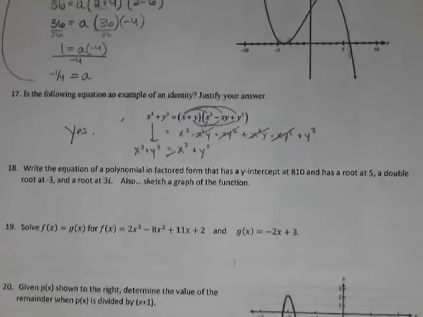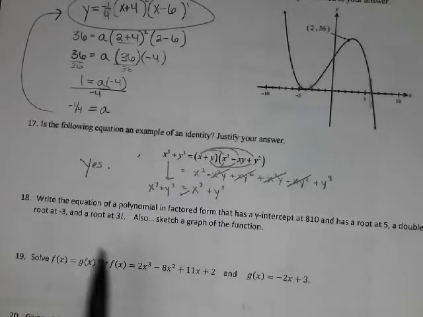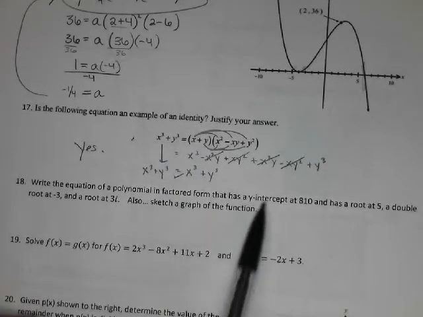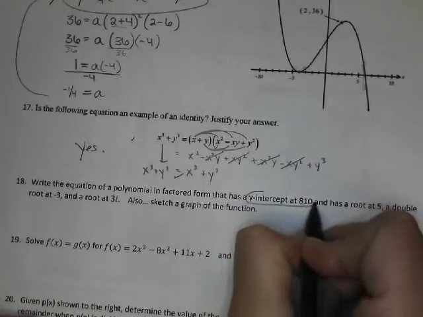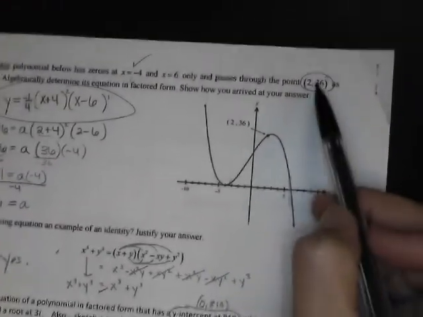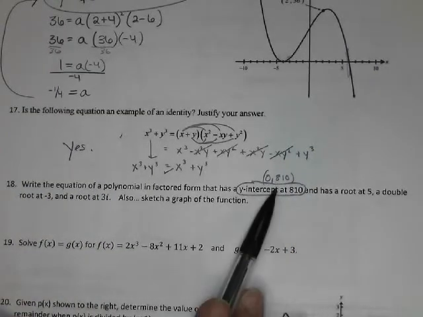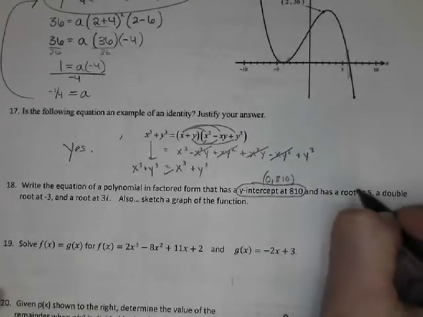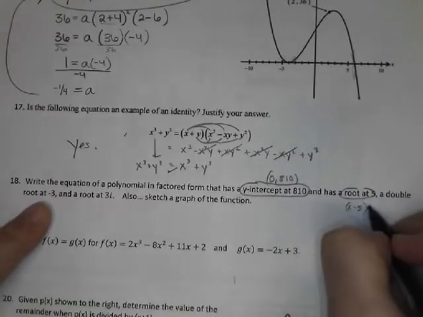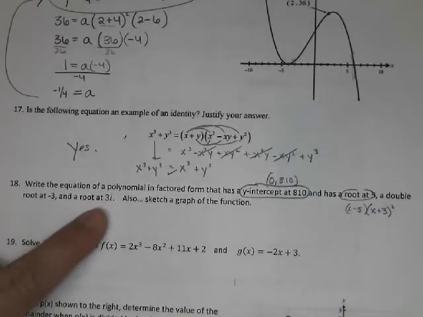Okay, 18, just like 16, we're writing, okay? We don't have a picture this time, we just have details. So write the equation of a polynomial in factor form that has a y-intercept at (0, 10). Now, y-intercepts have an x coordinate of 0. So just like we plug in the 2, 36, we're probably going to have to plug in (0, 10), because that's not a root, that's the y-intercept. There's a root at 5, a double root at negative 3, and a root at 3i.